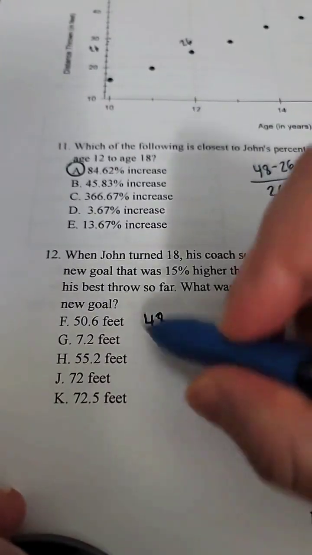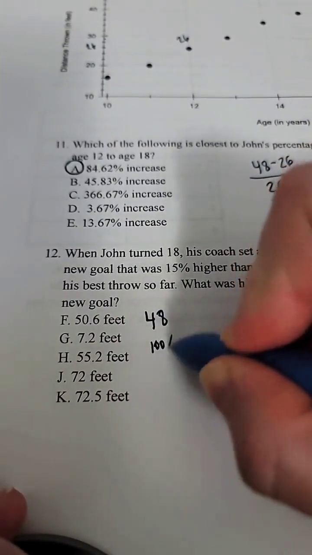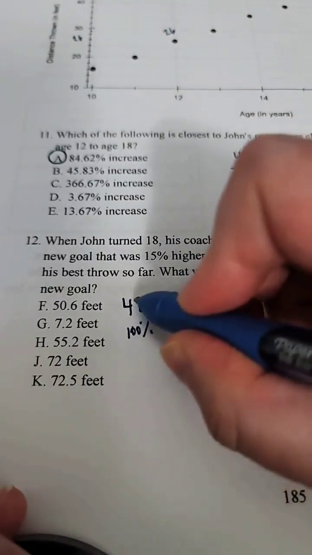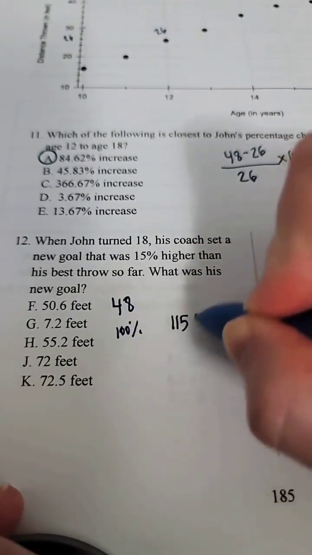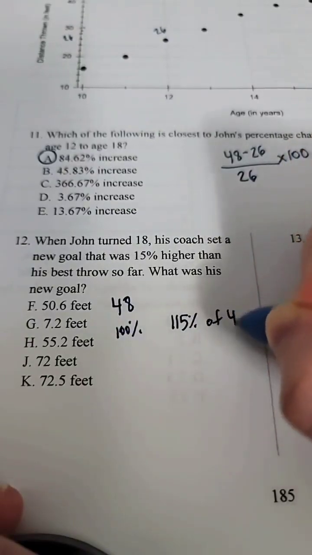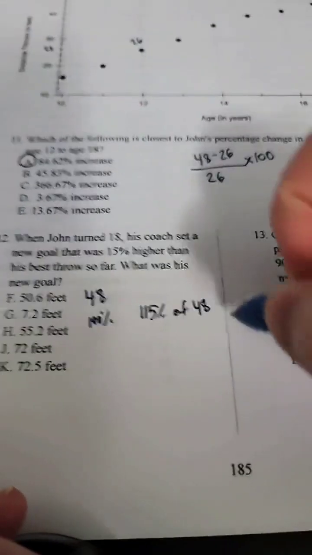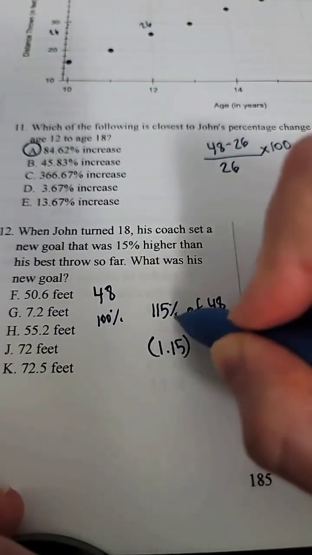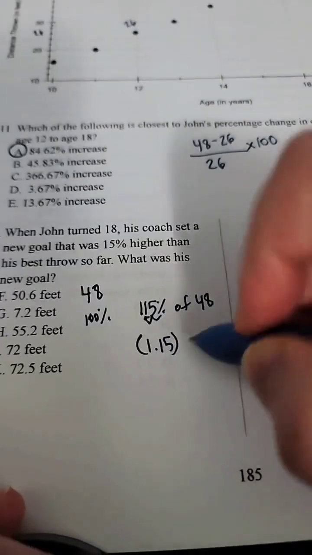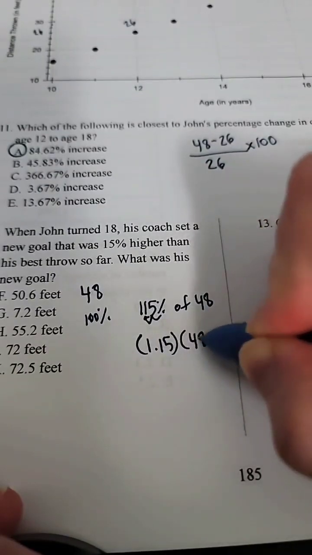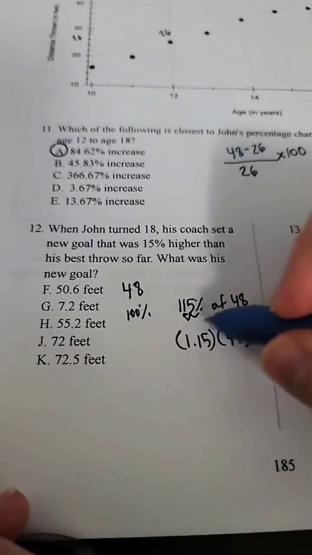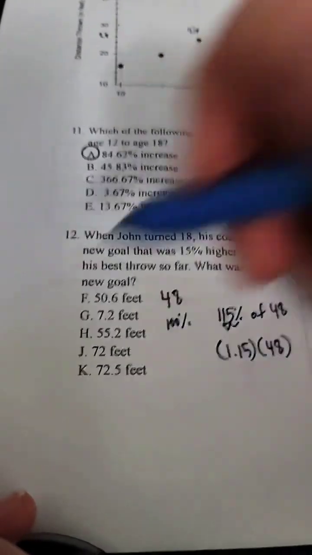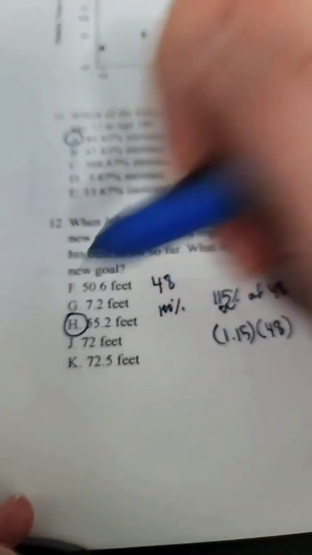So remember, when you have the whole thing that you're talking about, this is 100%. He has 48. If we want to go 15% higher than that, we're talking about 115% of 48. So it would be 1.15, because you do this as a decimal by moving the decimal 2 to the left, times the number you're taking the percent of. So it would just be 1.15 times 48, and that's going to be 55.2 feet.